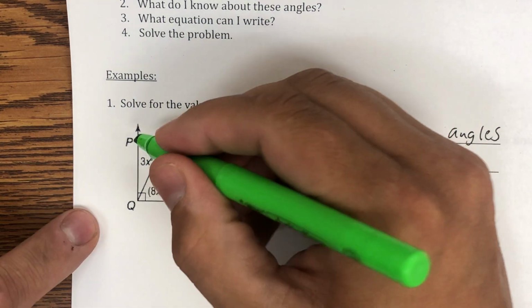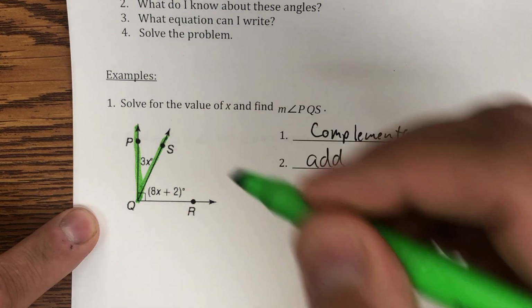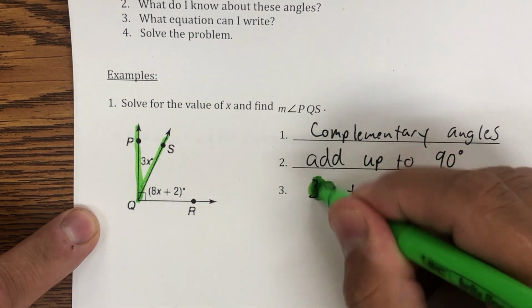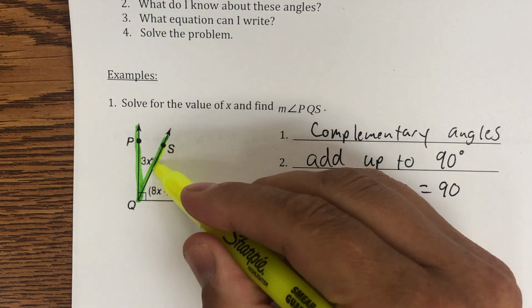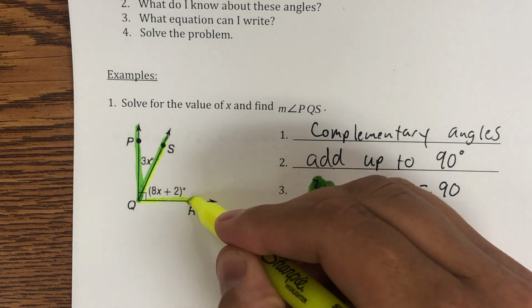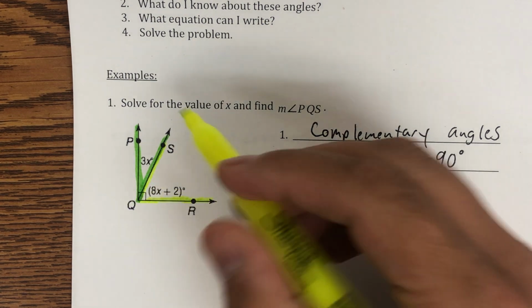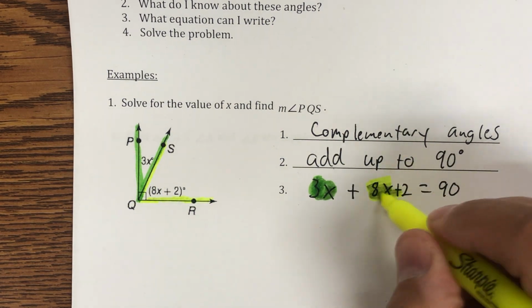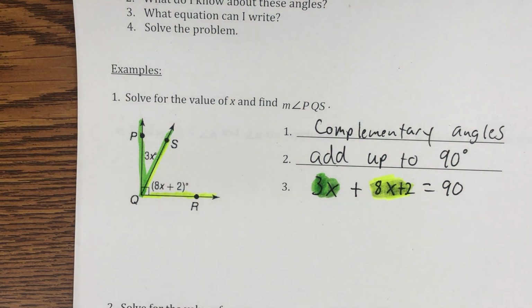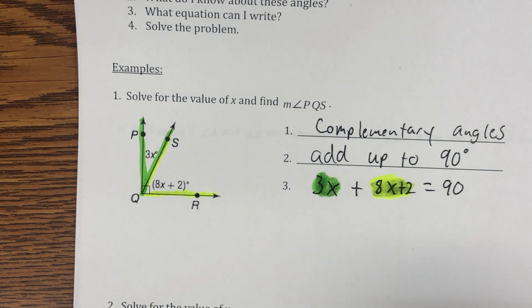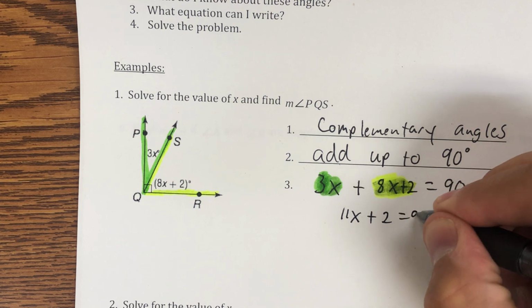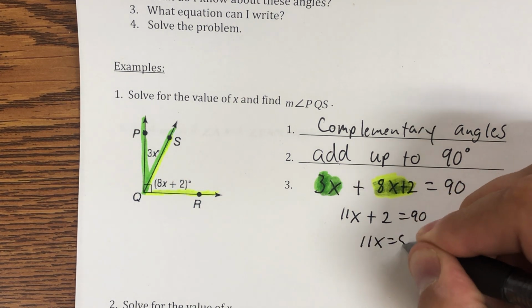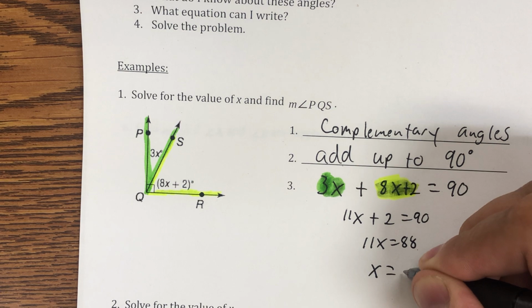So when I looked at the first angle, angle PQS right here, that one is 3x. And the other angle, SQR, down at the bottom, highlighting in yellow, this one, together, they make the box. So they have to add up to 90 degrees. Complementaries add up to 90. Now we can solve the equation. Like terms, 11x plus 2 equals 90. 11x equals 88, and x would have to equal 8.